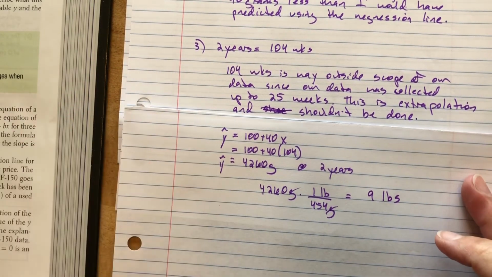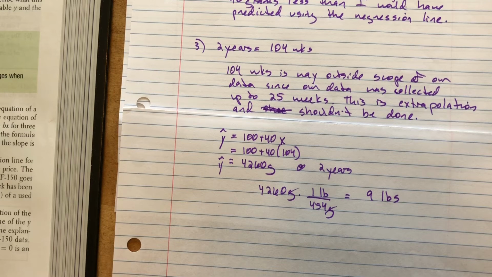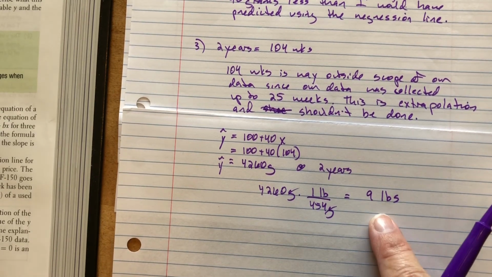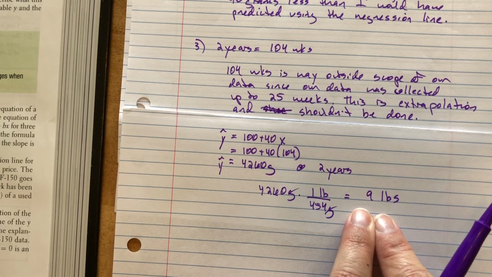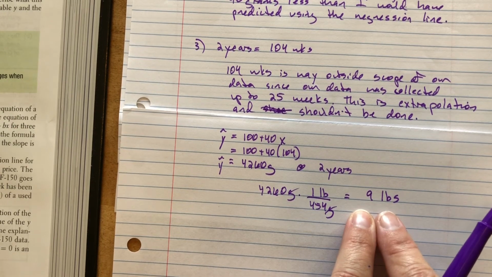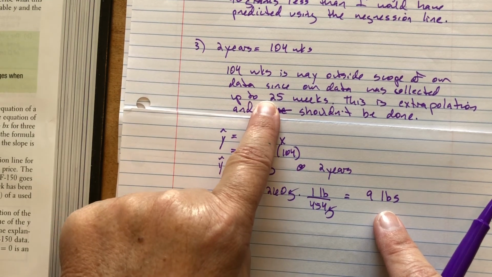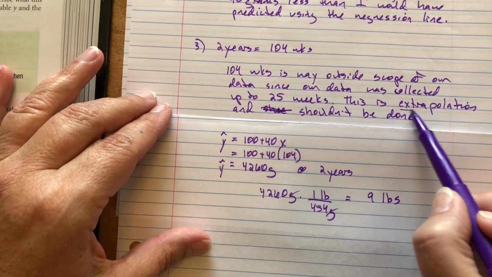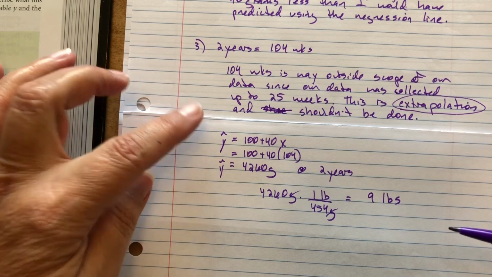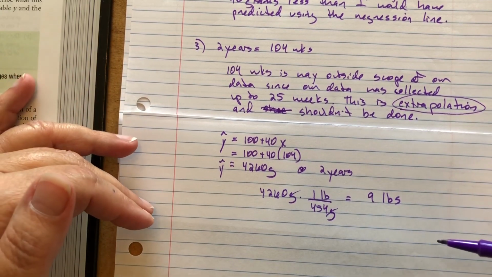That's huge. That's a big old rat. That's a little smaller than the typical cat. So this is why I have no confidence in this prediction. That is way too big, because 104 weeks is way too far out of the scope of our data. So this is extrapolation. I shouldn't have done it, and I'm not very confident in this prediction at all.